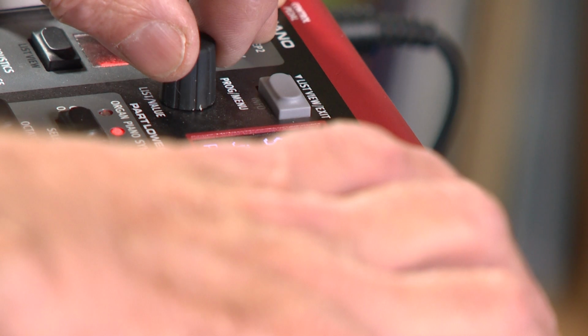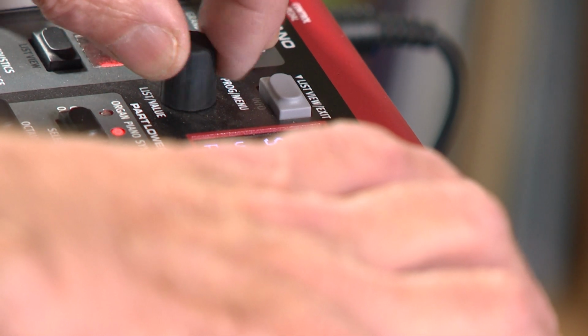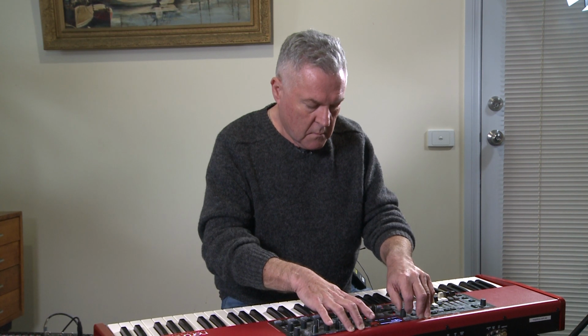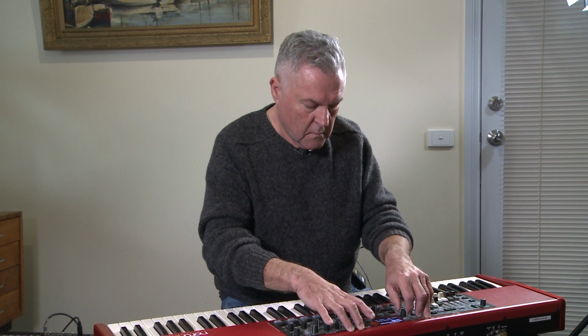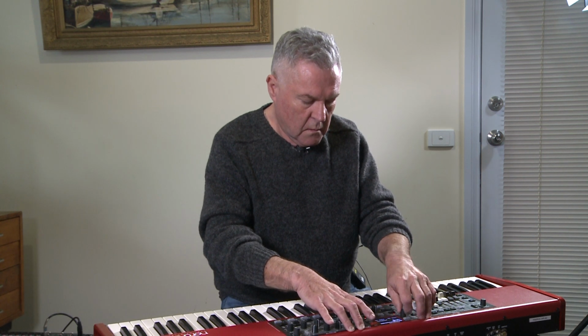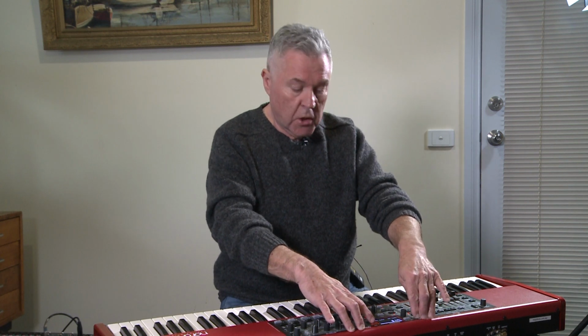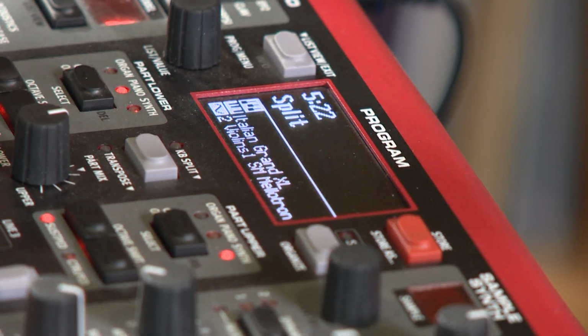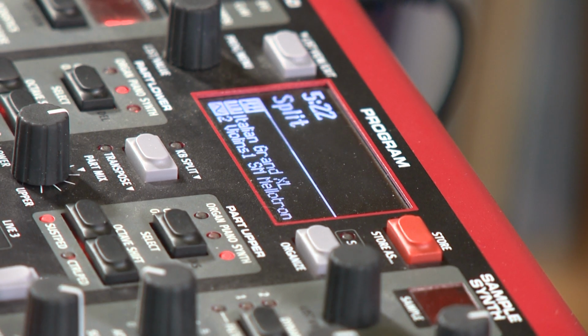Split. Just call it split maybe. So I've just called it split. So store it. We've got a program that's called split. So that's where I'm going to be showing you how to do these split points.